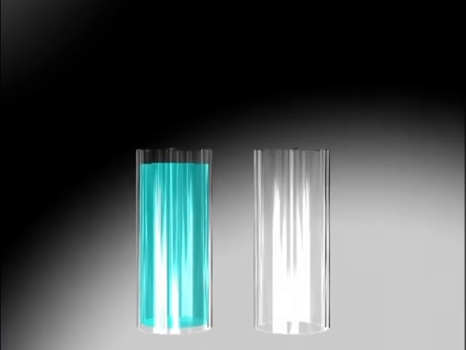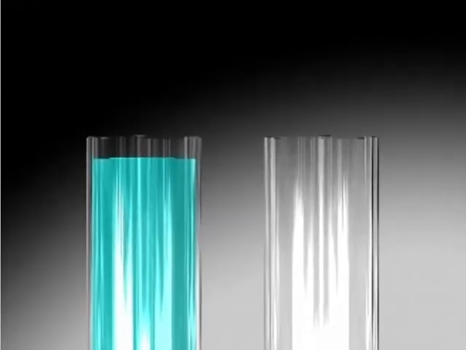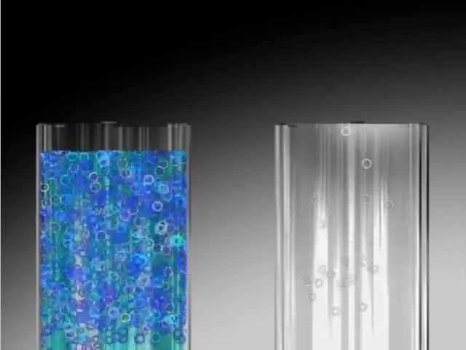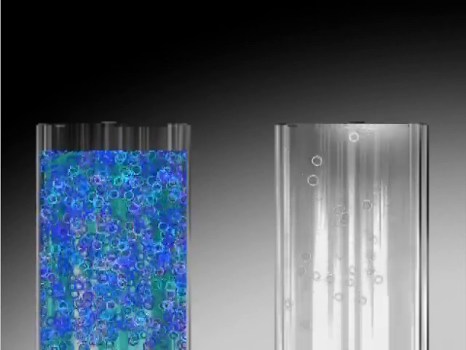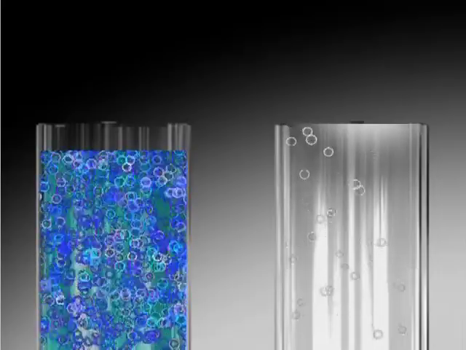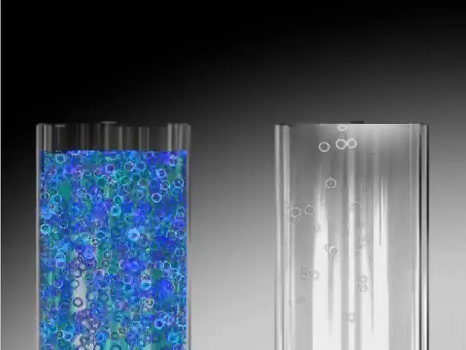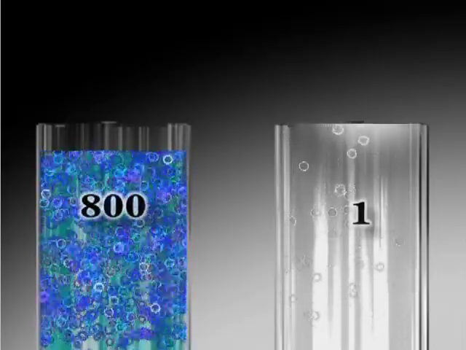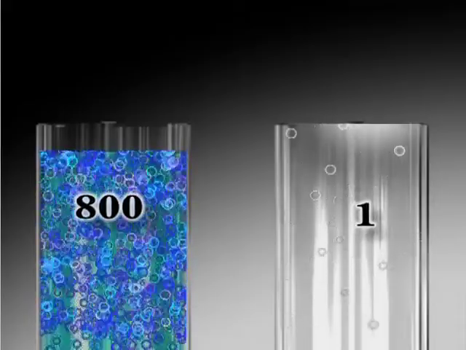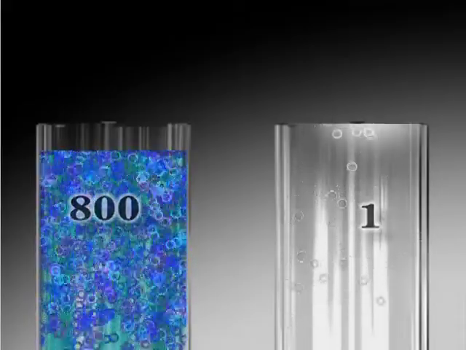Both elements are made up of molecules, but air contains fewer molecules. Molecules in the air are far apart, and so it's easy to push them closer together. This difference in the number of molecules gives rise to another property known as density. In fact, water is around 800 times denser than air.